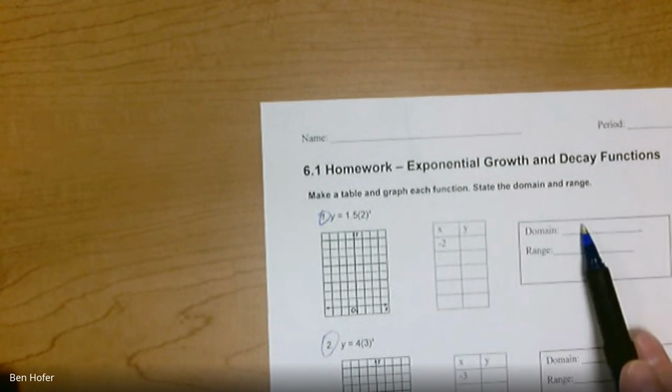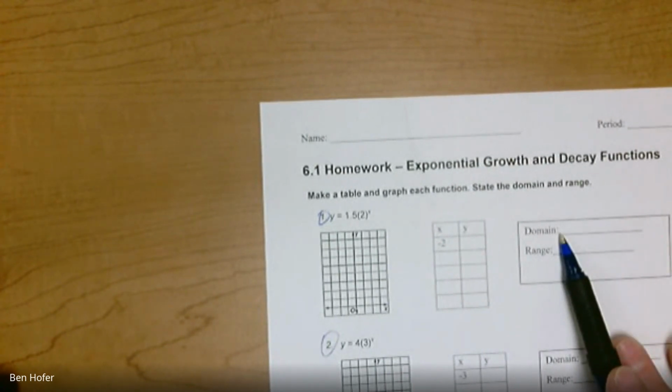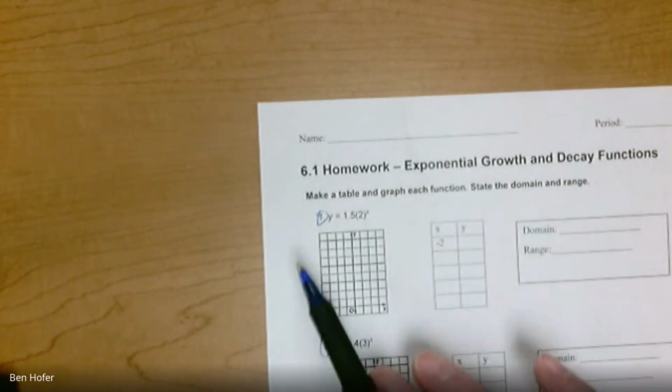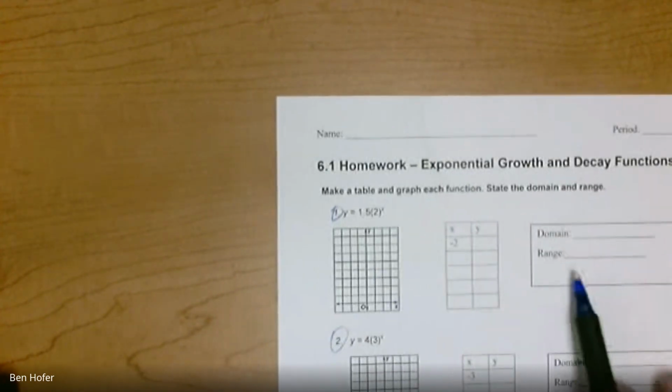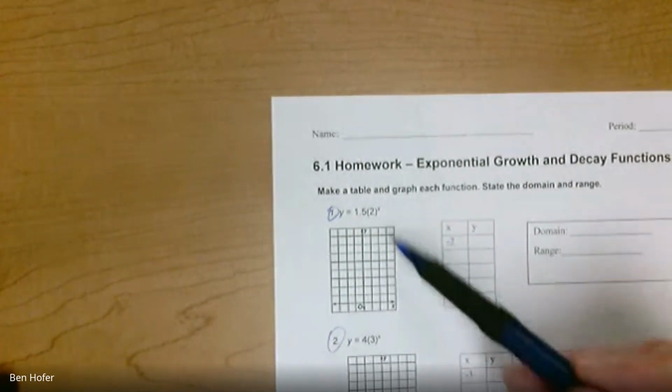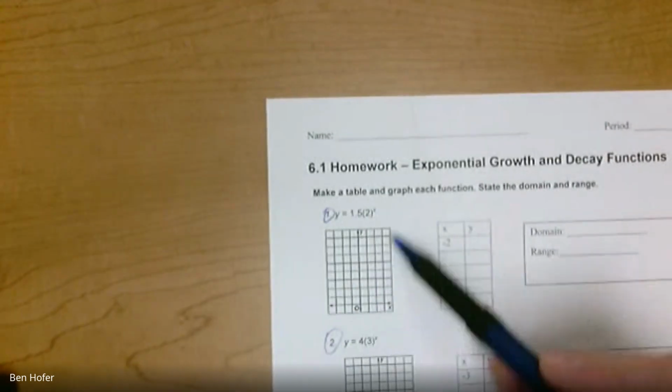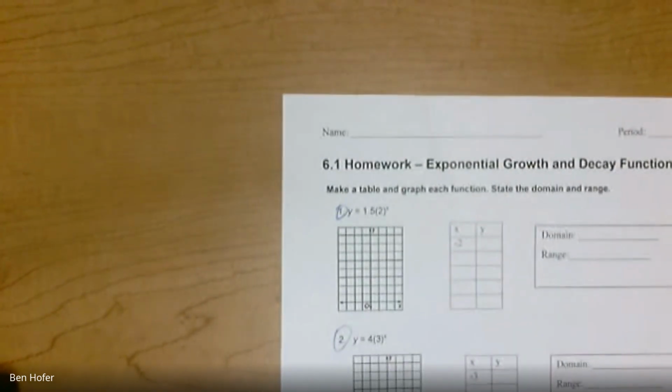Domain is almost always going to be all real numbers, and for your range, you're going to look and see where that asymptote is. Your graph is going to come down and flatten or go up, right? It's going to have a flat spot on one side. So that'll kind of tell you where your asymptote is.